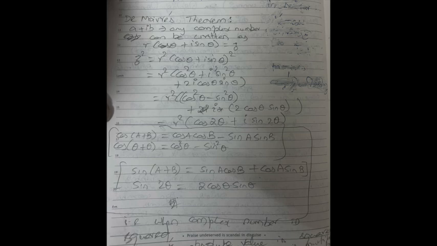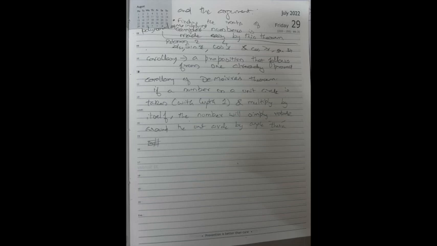This is what De Moivre's theorem states, in the form that leaves out the r value. It takes the value of r as 1, that is the unit circle. The value of the complex number lies on a unit circle. It assumes the r value as 1. Therefore cos theta plus i sin theta the whole power n equals cos n theta plus i sin n theta.